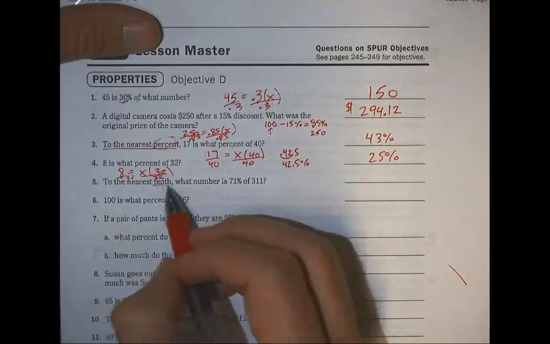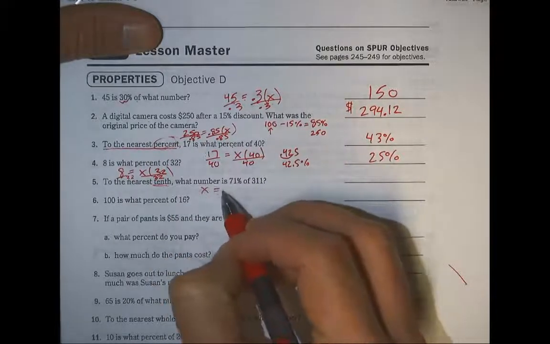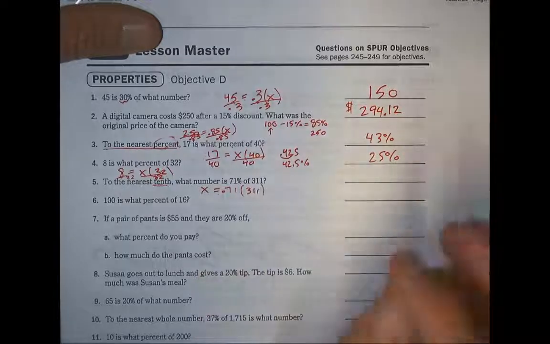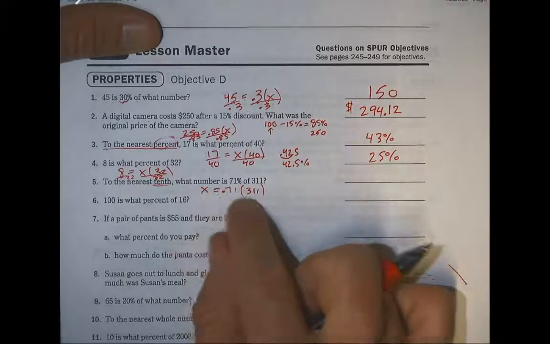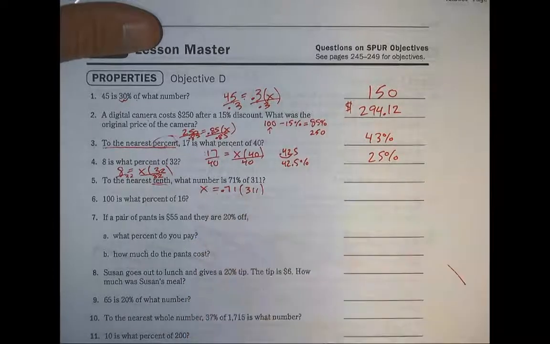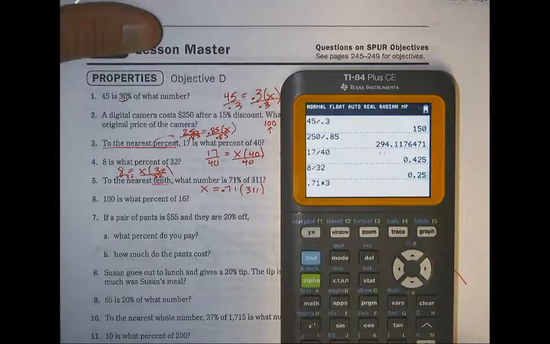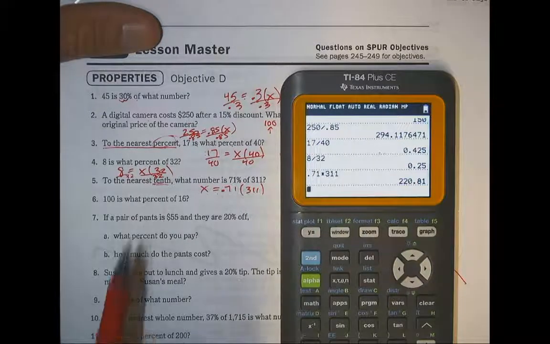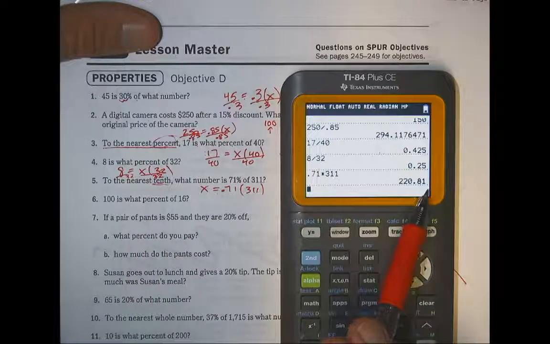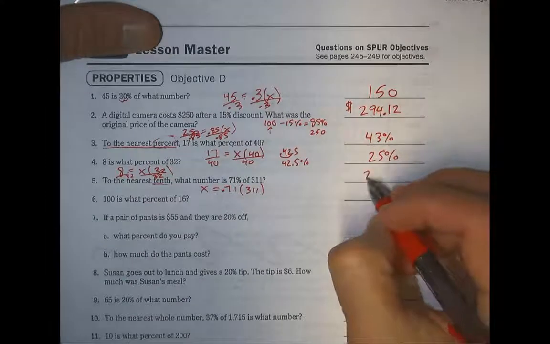To the nearest tenth, so 1 decimal place. What number is 71% of 311? So no dividing needed here. X is already by itself. Just simplify the side, which just means complete whatever operations you see. So it's just 0.71 times 311. And this one is to the nearest tenth, so we're only going 1 decimal place. The next number is a 1, which won't change it. So it's 220.8.